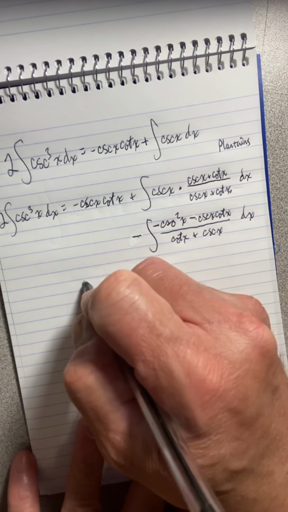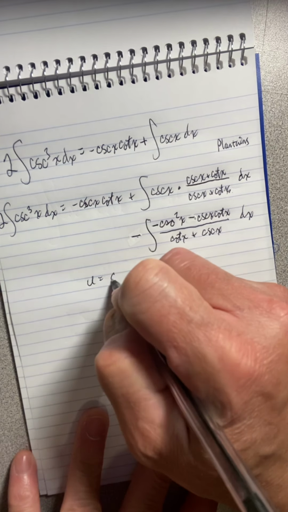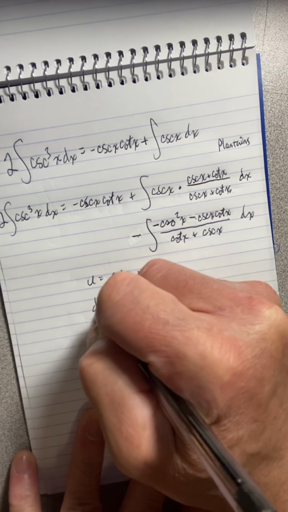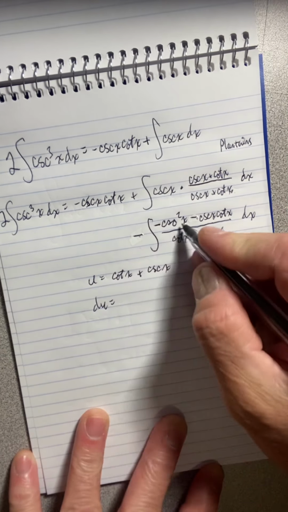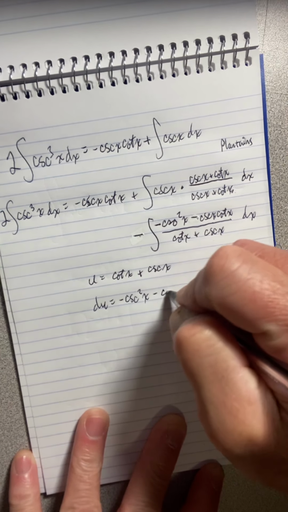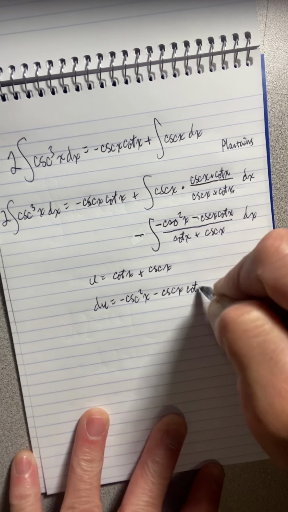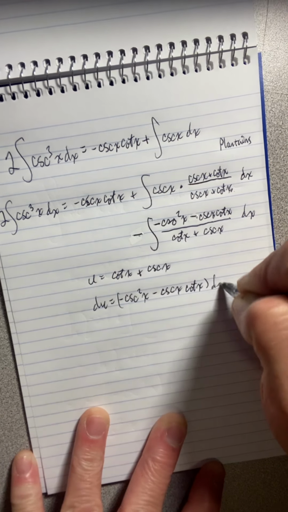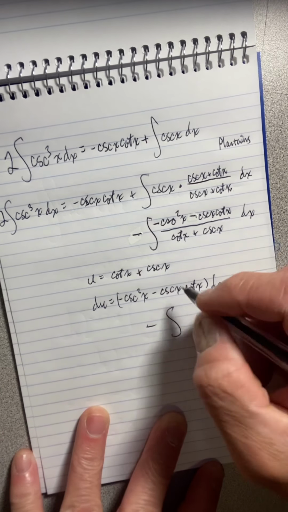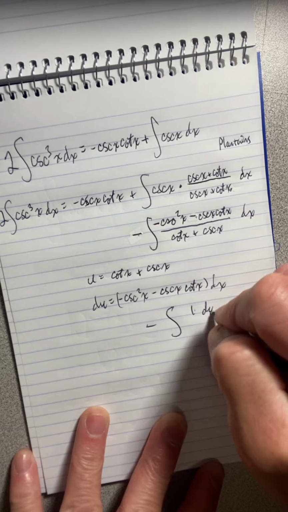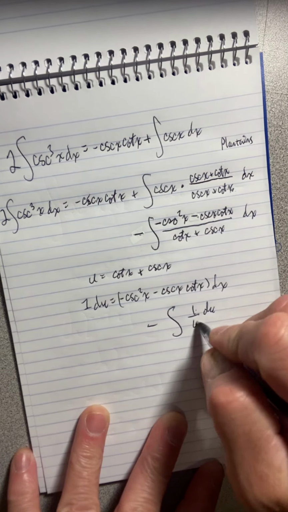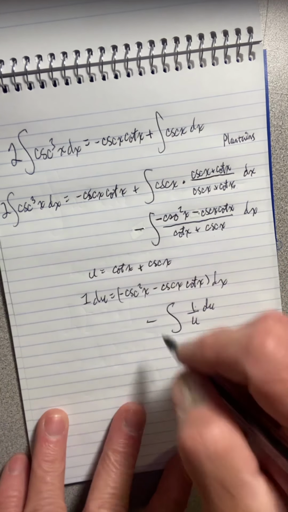Now if I let u equal the denominator, then du is, the derivative of cotangent is negative cosecant squared x, and the derivative of cosecant is negative cosecant x cotangent x, and then you multiply that by dx. So notice du is exactly my numerator. How convenient. So I get 1 du as my numerator, and u is the denominator. How about that? And don't forget we have all this other stuff over there.